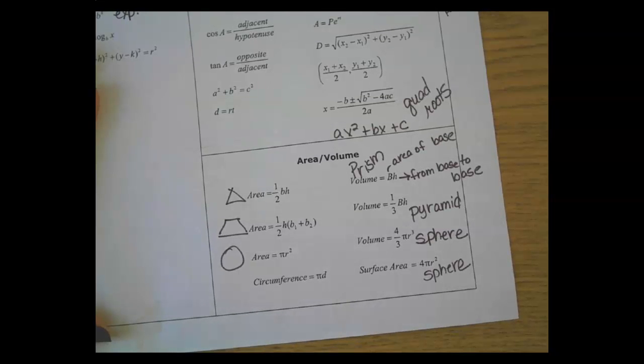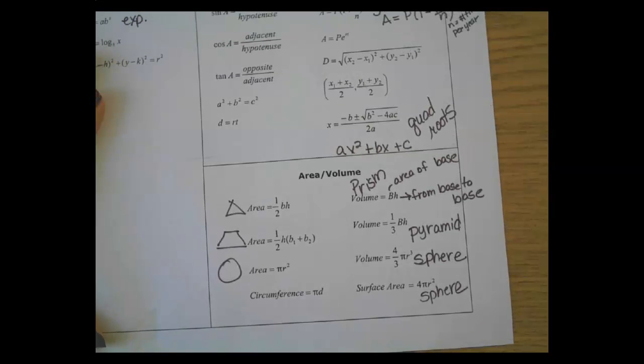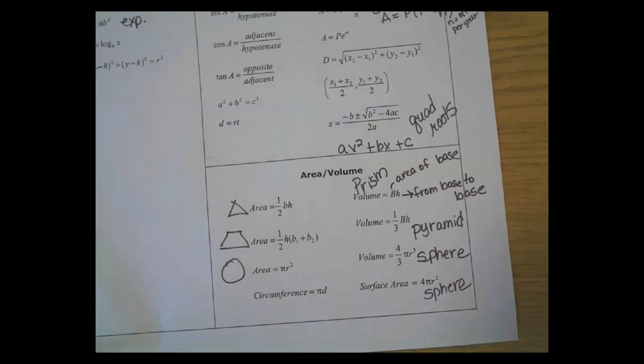And that's it. Obviously, yours won't have anything written on it, but here they are. And it is good to study these. Be familiar with these. You will get a copy of this when you take your EOC test.